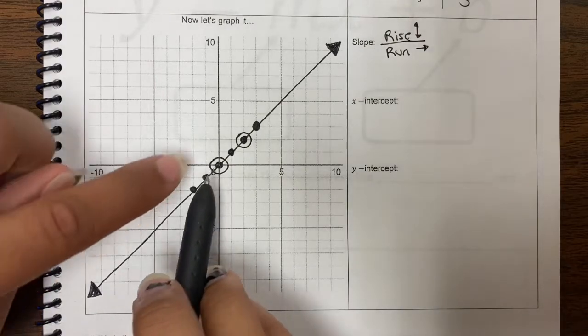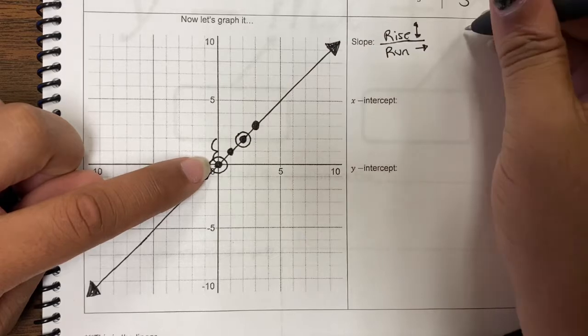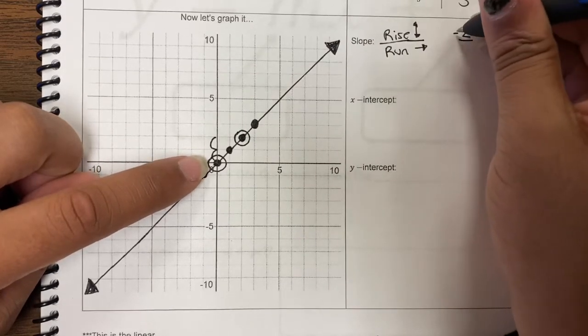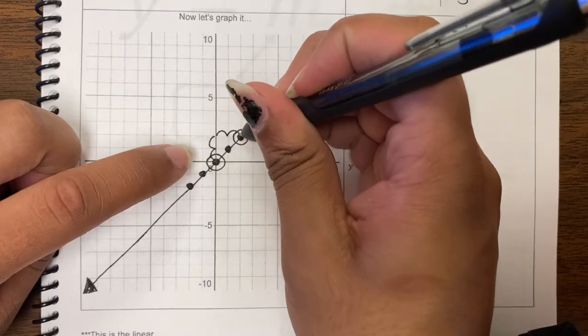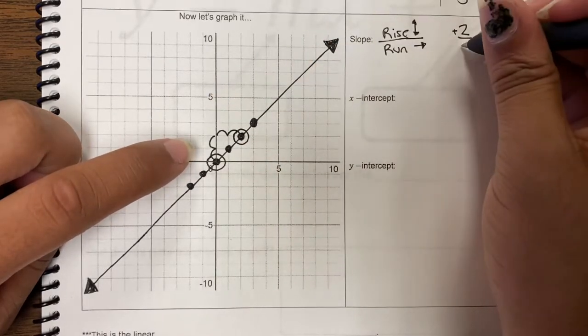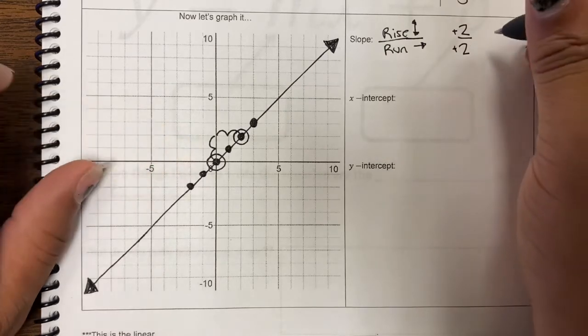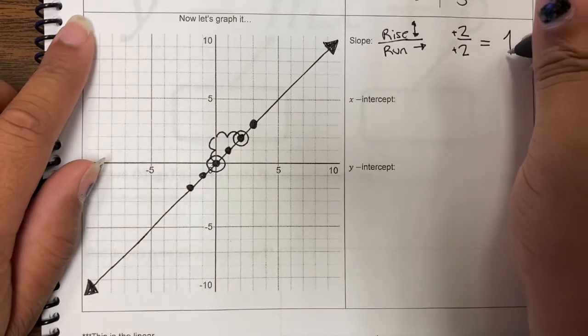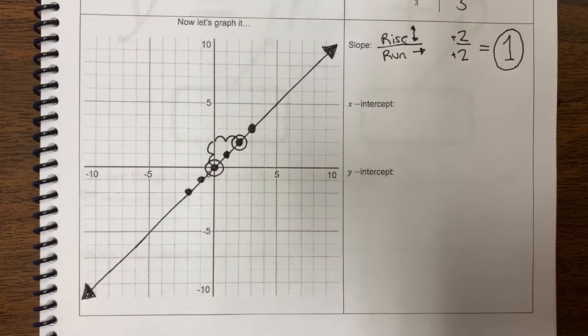From my left point, I go up 2 times, meaning it has a rise of positive 2. And then I go over 1, 2, and then I'm in line. So it has a run of positive 2. Positive 2 divided by positive 2 equals 1, meaning that the slope of this line is 1.